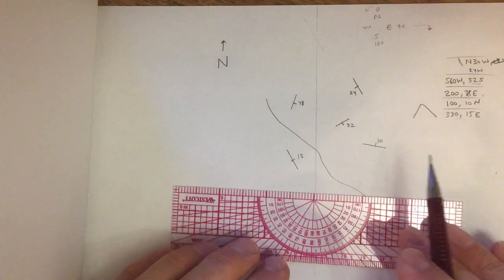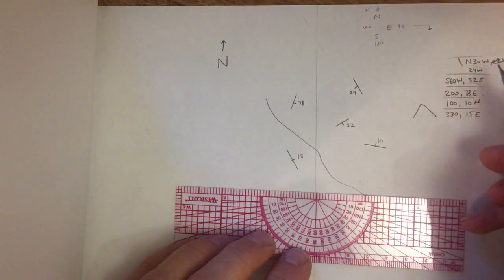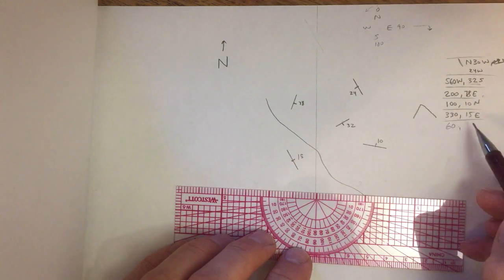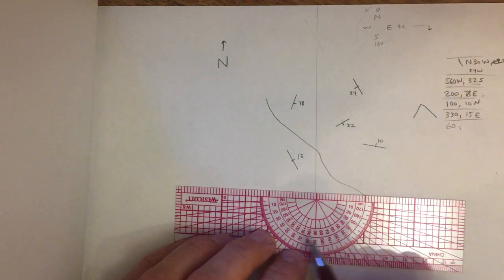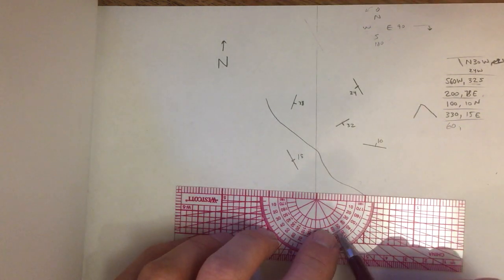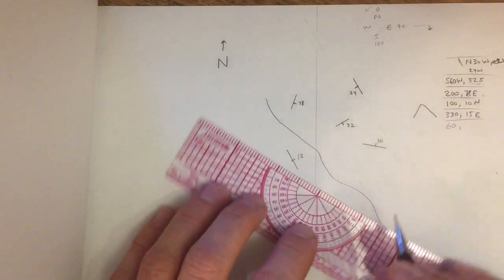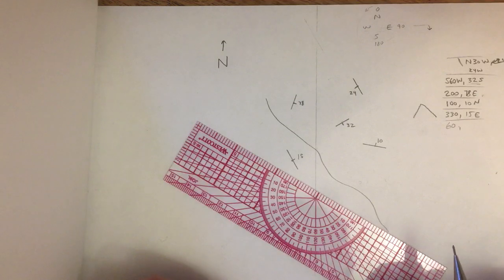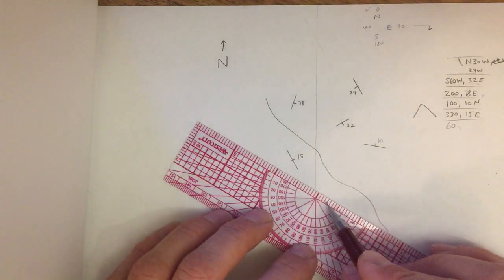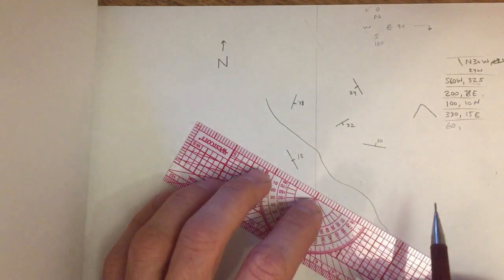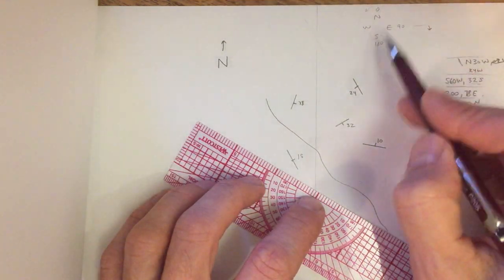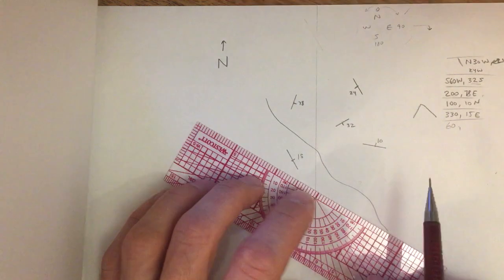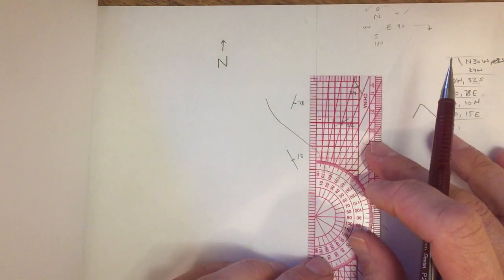You don't want to make the mistake of saying, oh, the strike is, let's say it was 60. Don't just look at the 60 and line it up and draw it. That's actually not correct. If you think about it, 60 should be, you start at 0, you go about 60 degrees like that. It should be kind of like that, right?